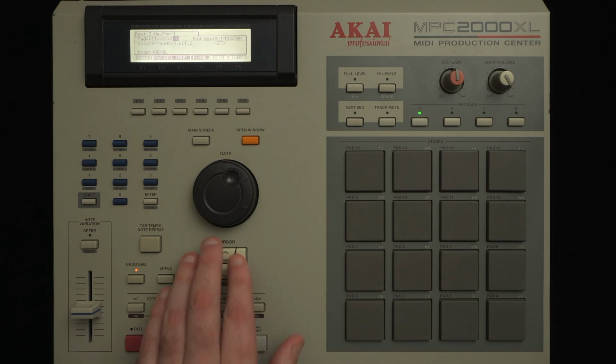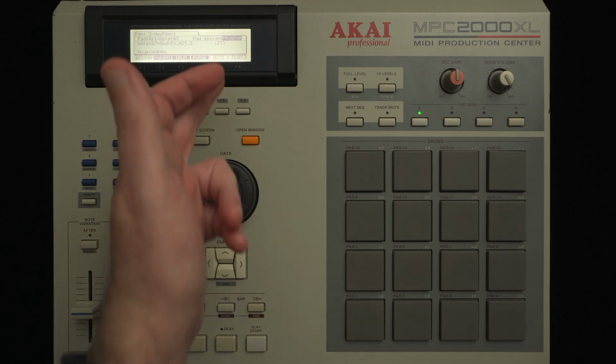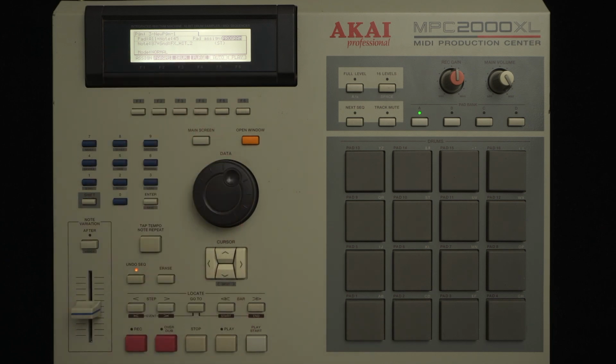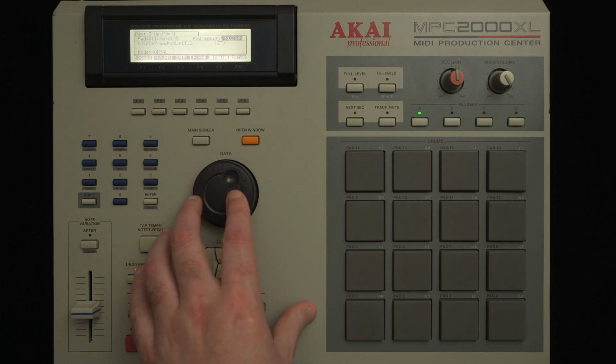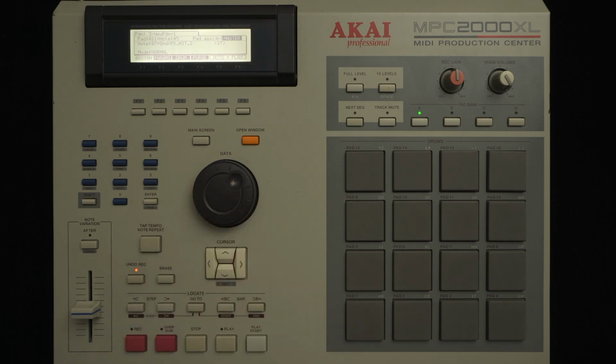Moving up to the top right of the assign page, we have the pad assign feature here. This allows us to choose a customizable program layout. By default, it's set to program, or you could select master with the data wheel, which overrides the pad to note layout for all drum programs. So it's best to leave this set to program in most cases, but it is useful if you need to initialize your program if you've messed up all the note assignments.